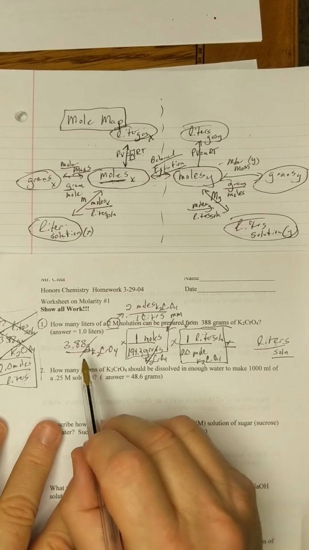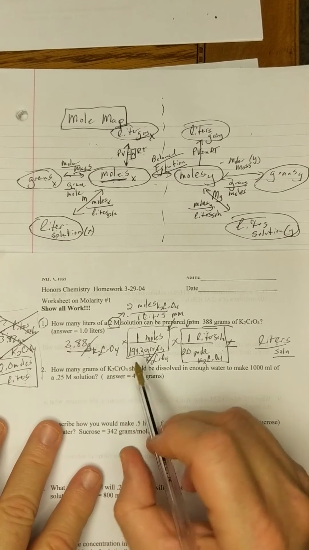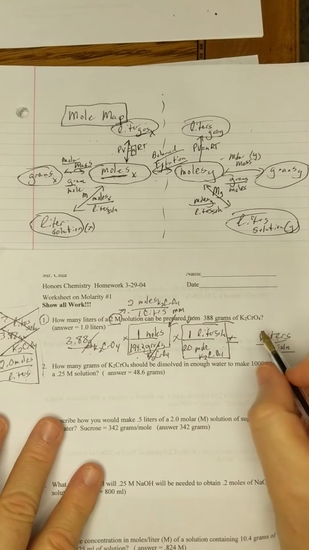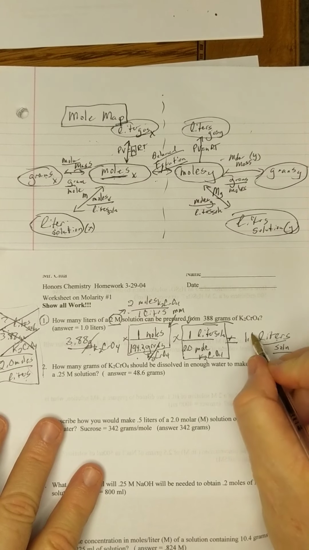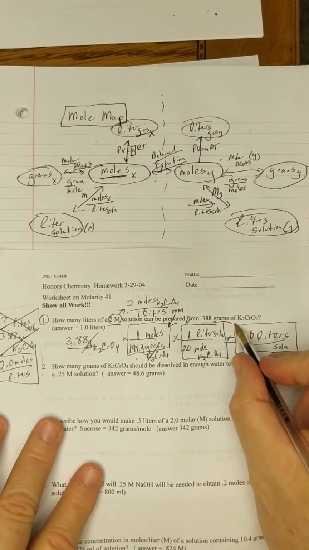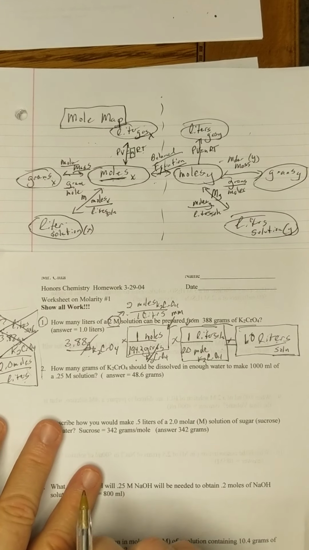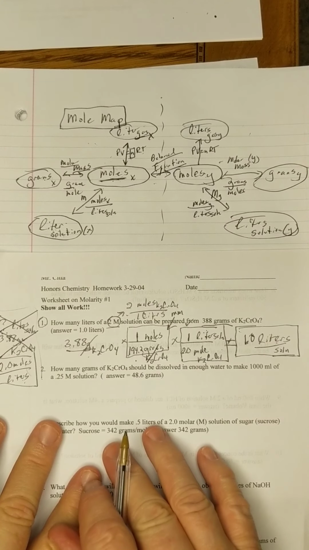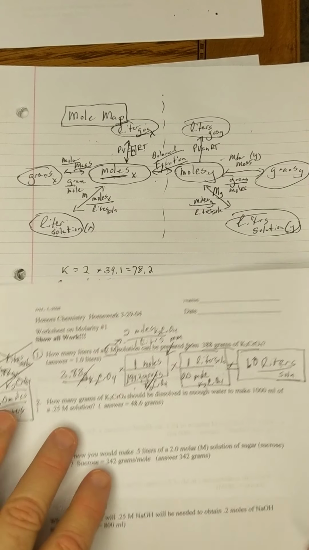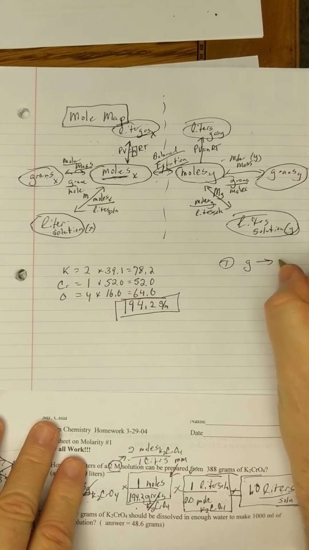Now on my calculator, I plug in 3.88 divided by 194.2 divided by 2, and your answer equals 1.0 liter. When I did this problem, I did not expect to come out to exactly 1.0. Totally coincidence that I use those numbers. I just picked them randomly. Okay, so that's our first type of problem. That first type of problem was grams going to liters.